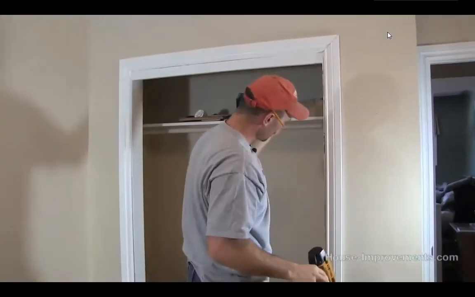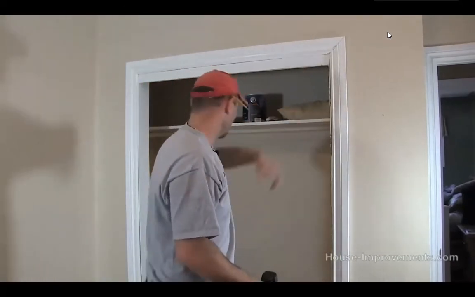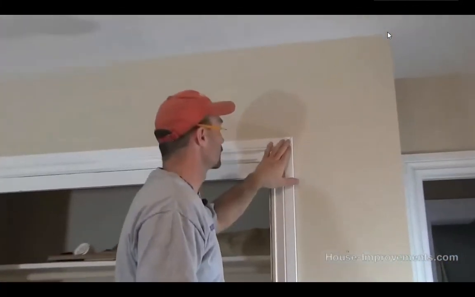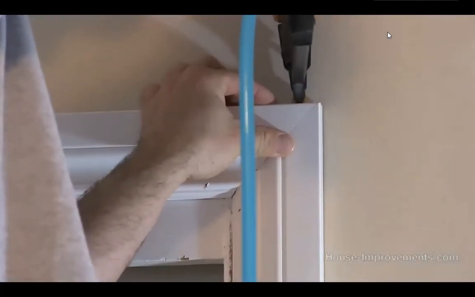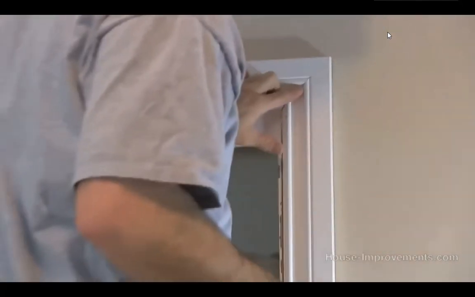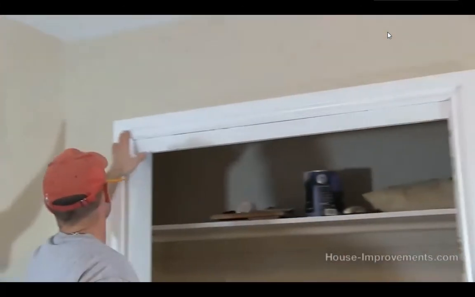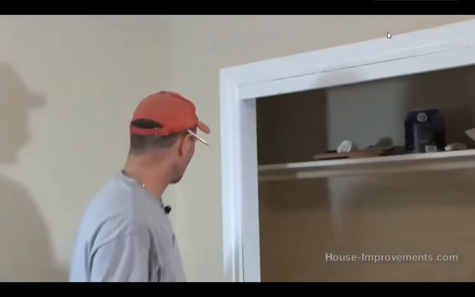Well, I don't know, I'm nailing about every 15, 16 inches apart. We just want to make sure it's on there well. And again, I'm going to go up and nail that corner, flush these up. Like that. Got a little bit of glue squirting out there. Okay, so we've got that on there.